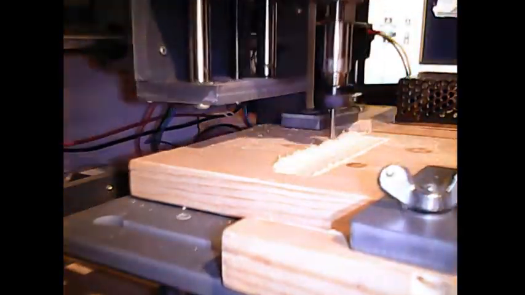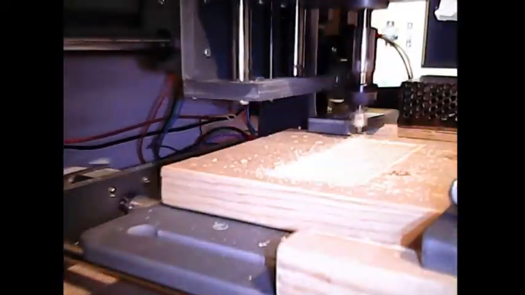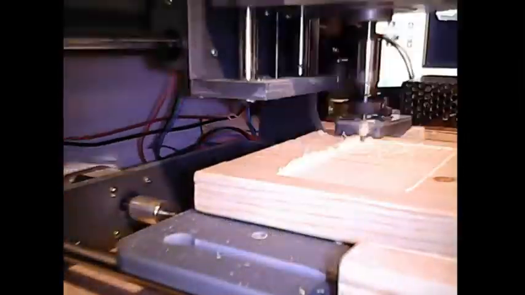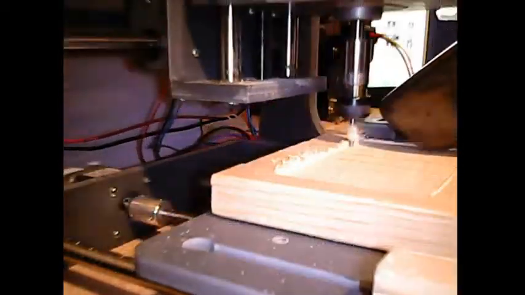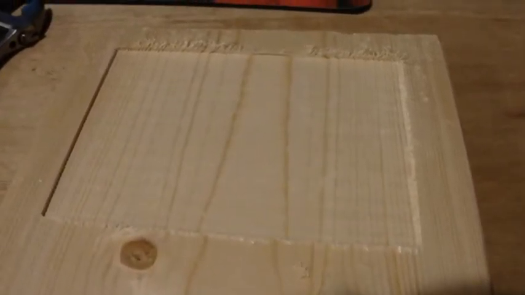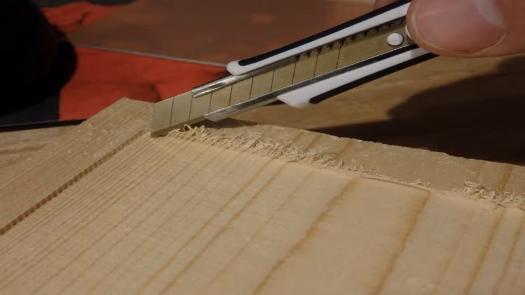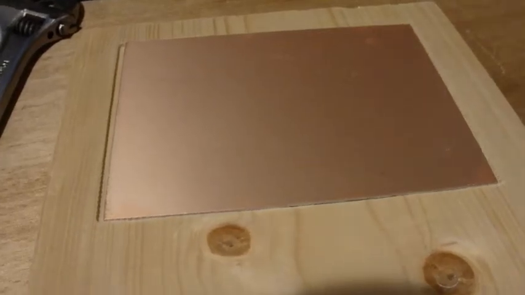It took 40 minutes to cut. It's a good idea to have your vacuum handy and take care of the sawdust as it's doing the job. The pocket turned out nicely. The edges are a little rough, but we can just clean them up with a razor. The board fits pretty well.